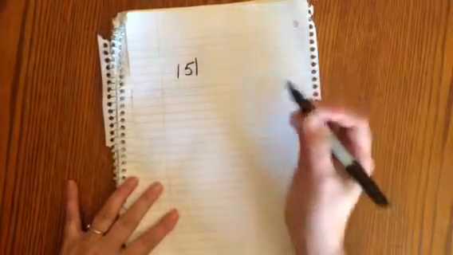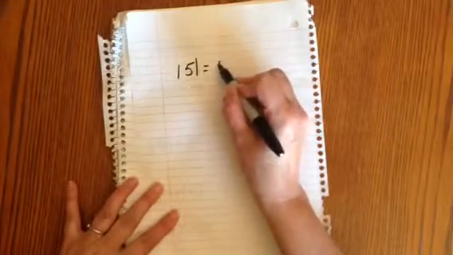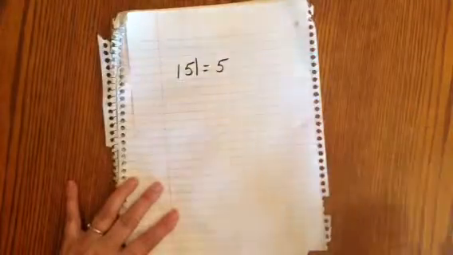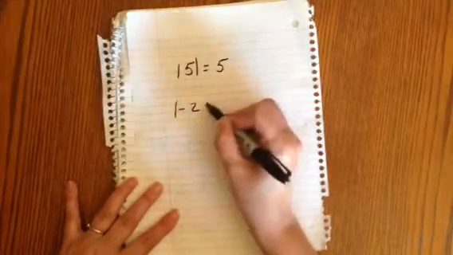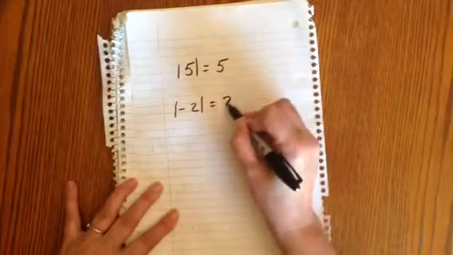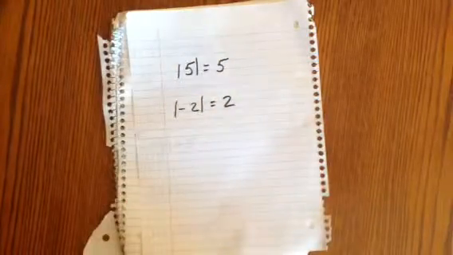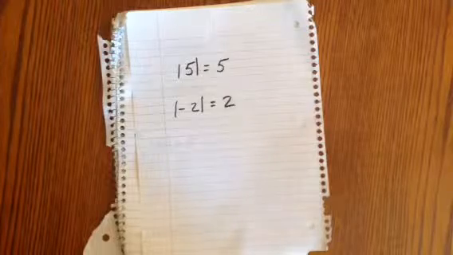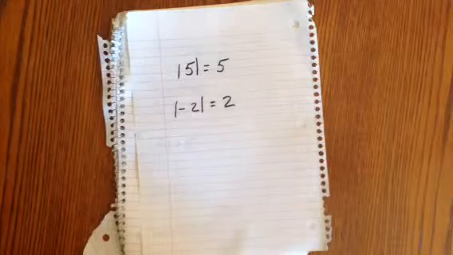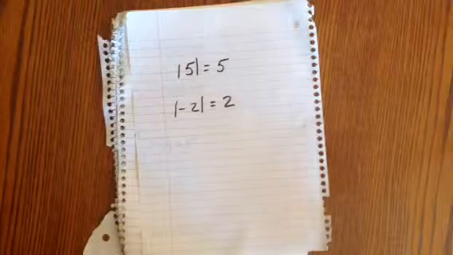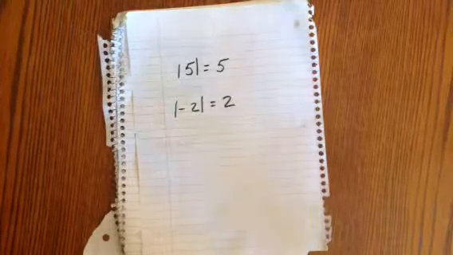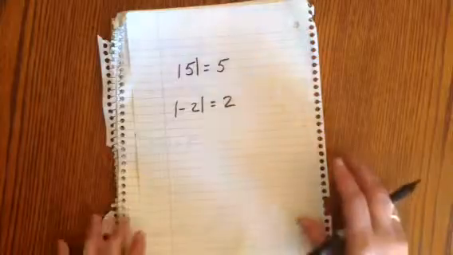So if I already have a positive number, like 5, and I take the absolute value of 5, it doesn't change anything. It still stays 5. But if I have a negative number, like -2, and I put an absolute value on it, then it stays +2. Now, I understand the actual definition is the distance a number is from 0, and that's why we take the absolute value. But for my purposes, we just want to make the numbers happy. That's just, put it there, makes it happy.